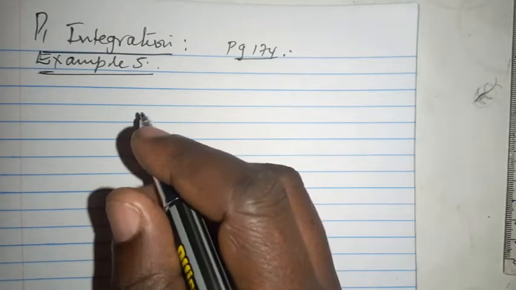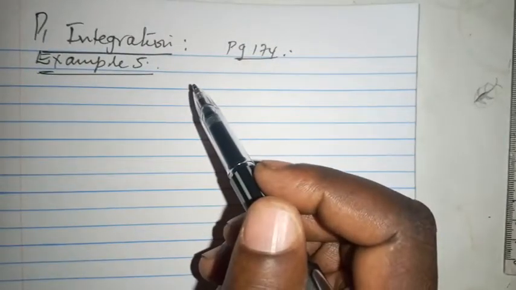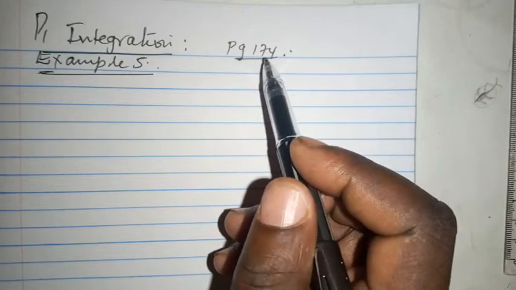And we continue to explain integration of Pure Mathematics 1, and we are going to look at example 5 on page 174.